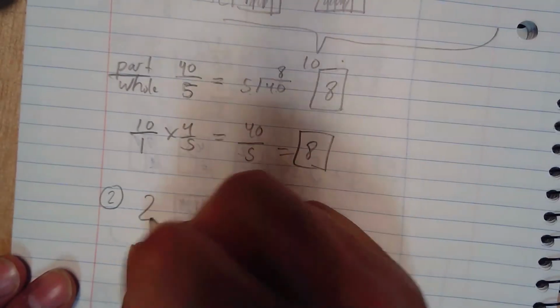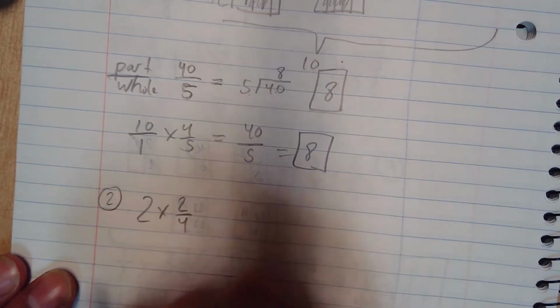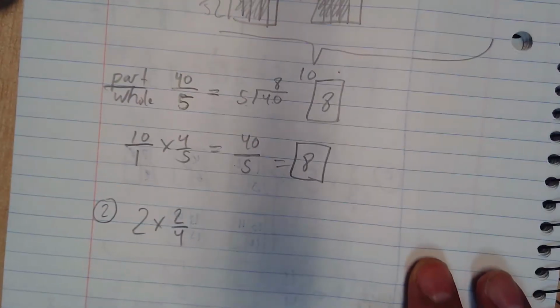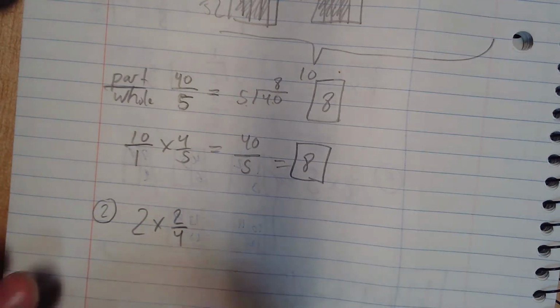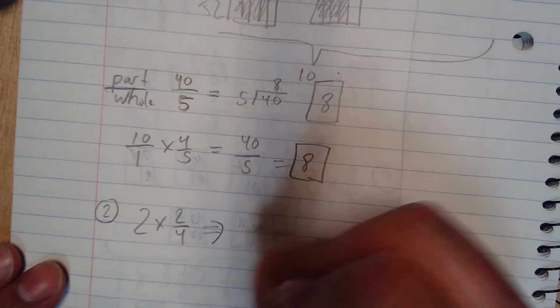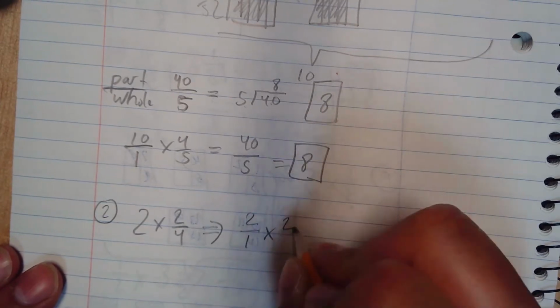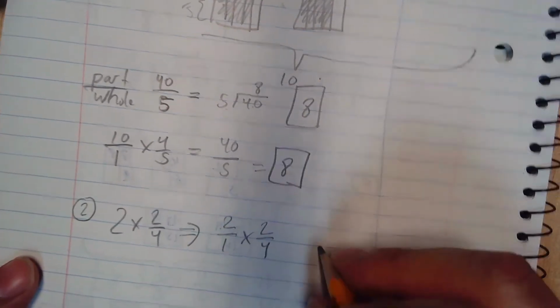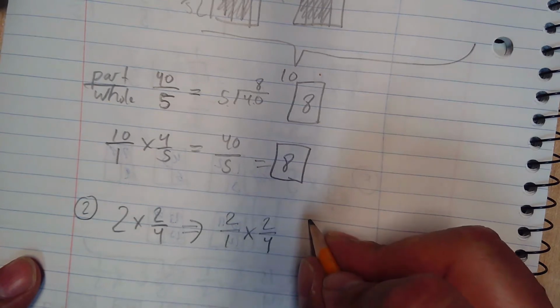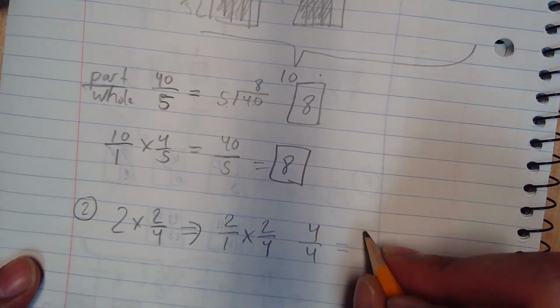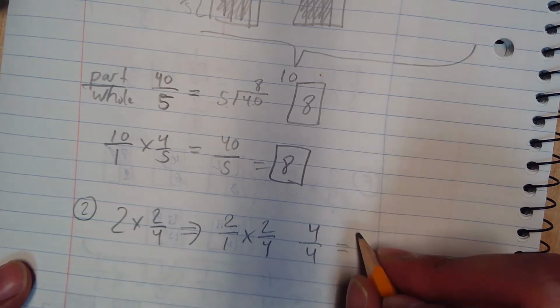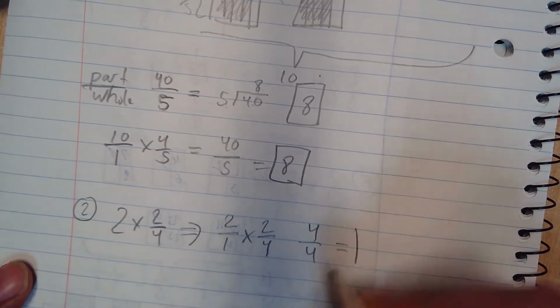So here we go. 2 times 2/4. Okay. In the directions it says write in simplest form. From this point on, always assume you have to simplify. Unless the directions say don't do it or the teacher says don't do it, always simplify. Okay? So anyways, 2 over 1, you're going to see that I'm going to go a little faster because I think most of you get the equation part. 2 times 2 is 4, 4 times 1 is 4, 4/4 is just 1.